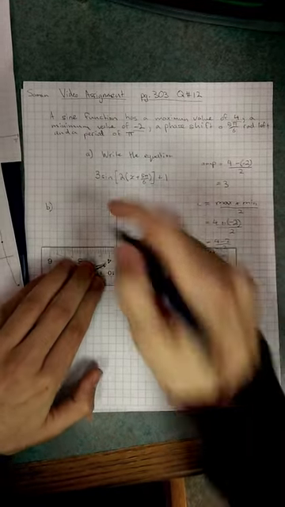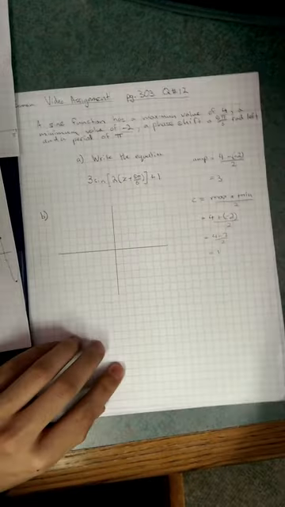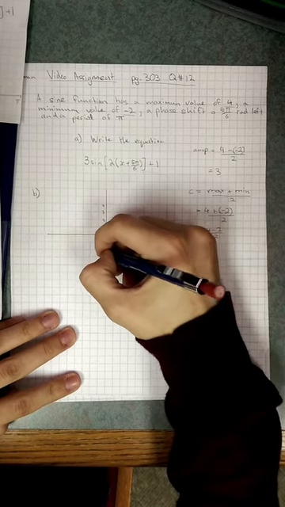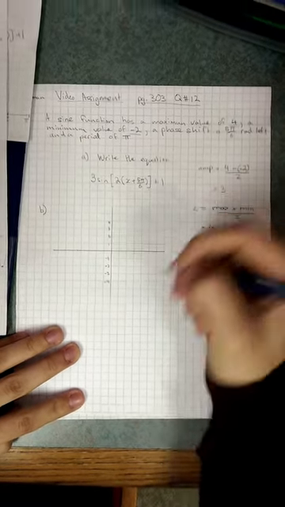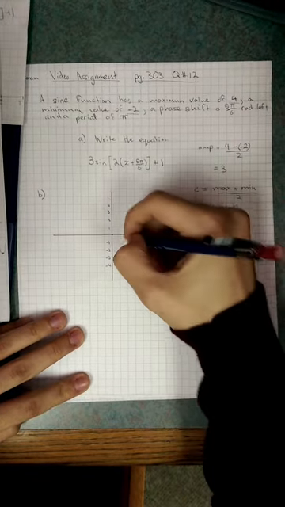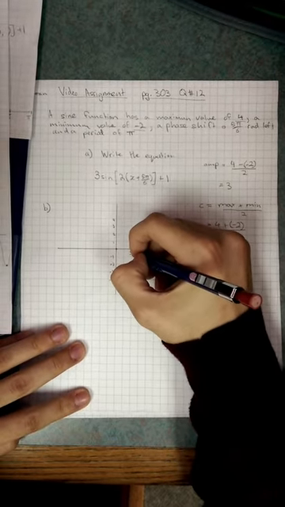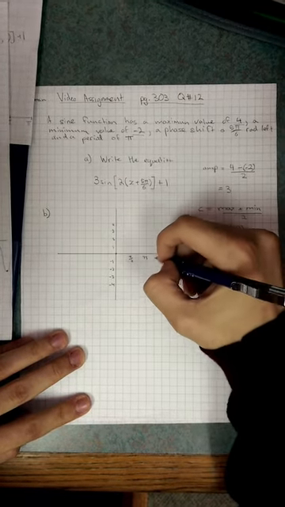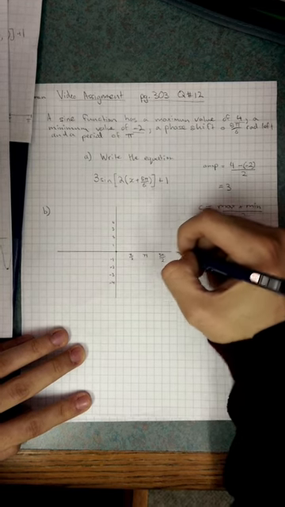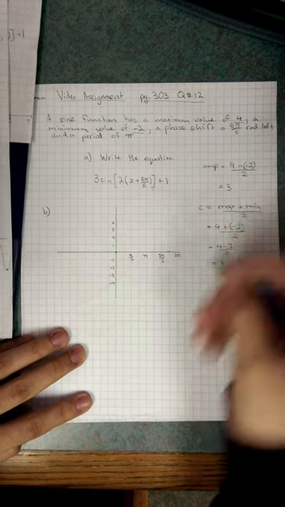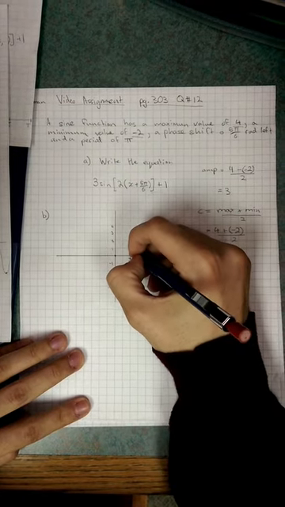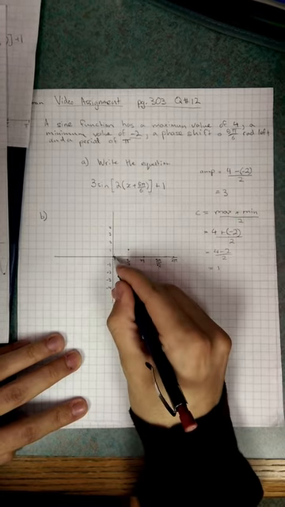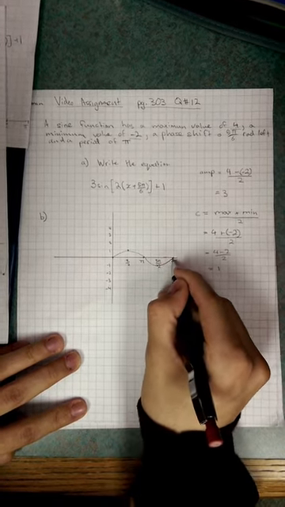So we'll draw 2 graphs here, where it's pi divided by 2, pi, and 2 pi. So we're drawing here y equals sine x.